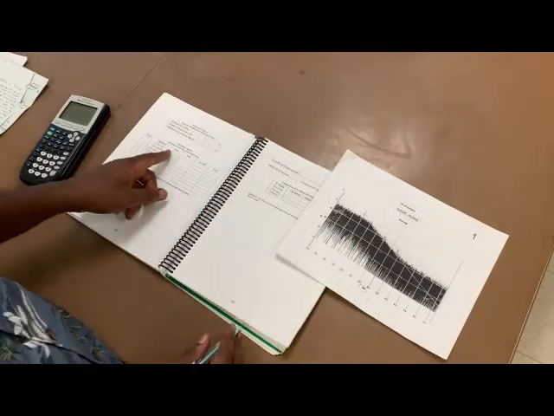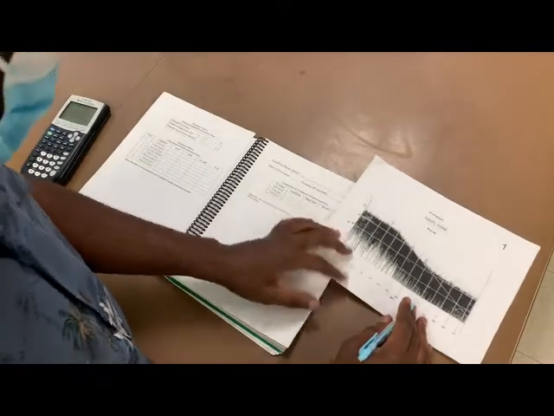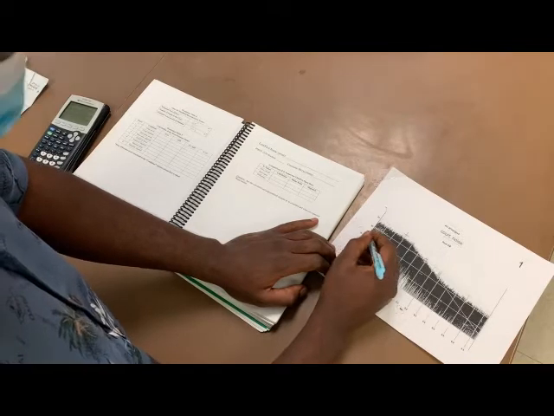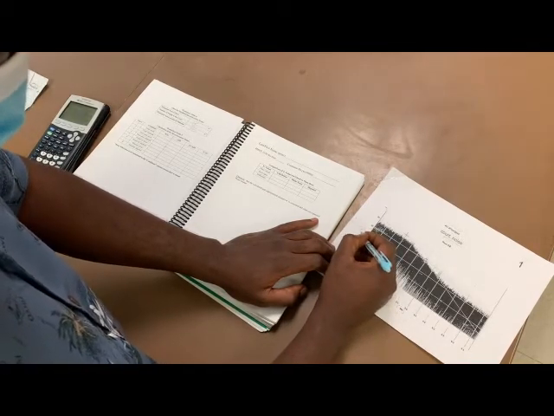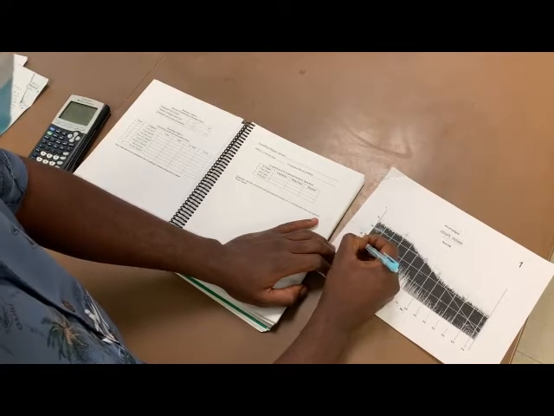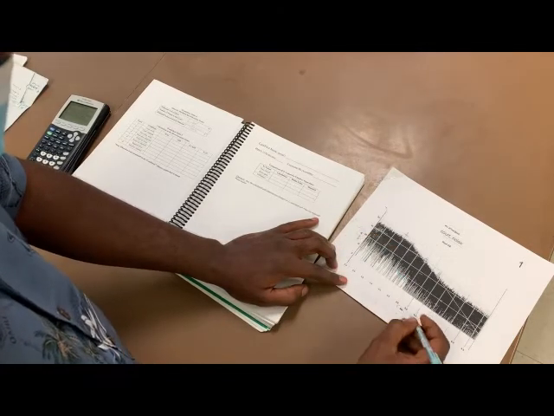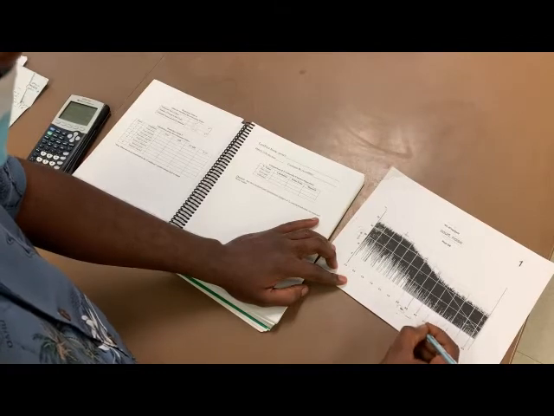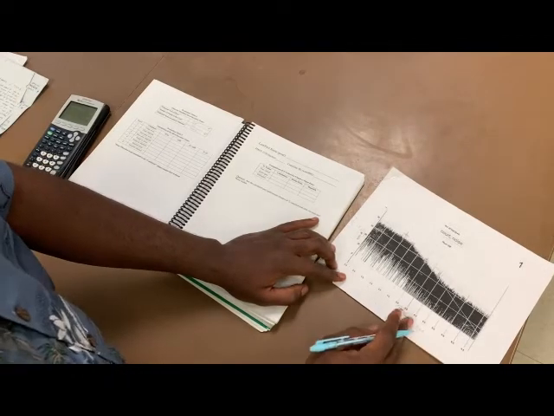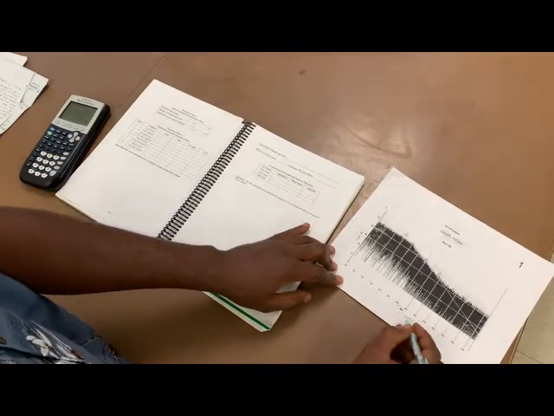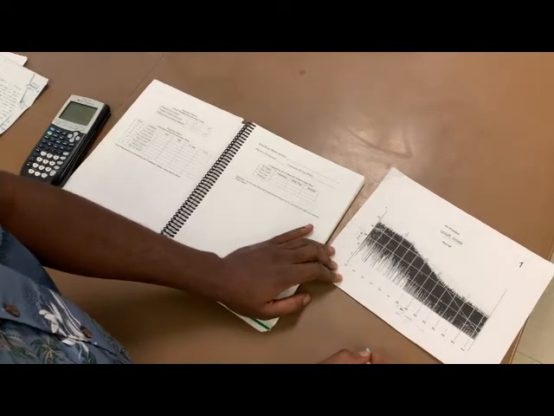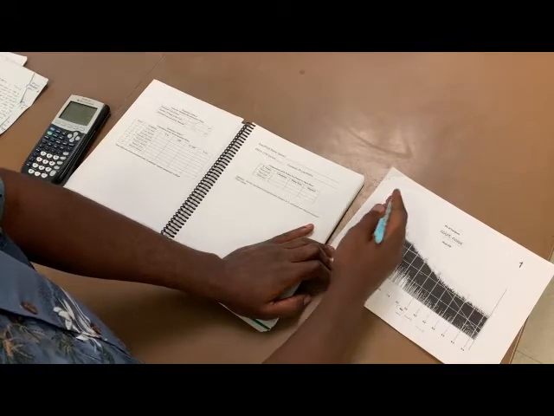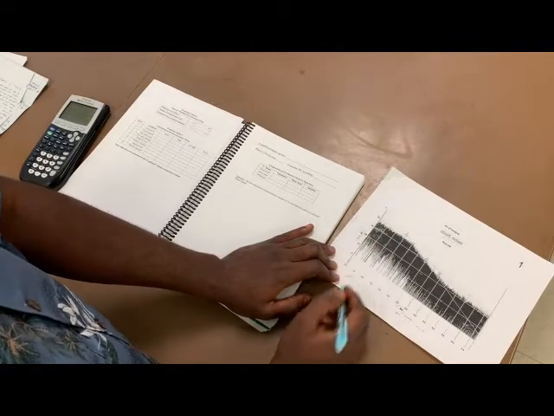So starting with court noise. If you look at this graph, I have my decibel on the y-axis, while my time is on the x-axis. So my time is in seconds, while my sound intensity, which is on the y-axis, is measured in decibel.